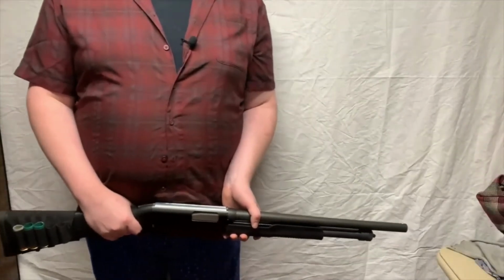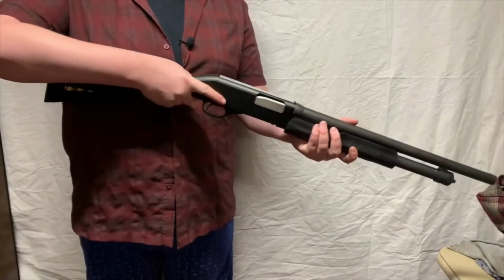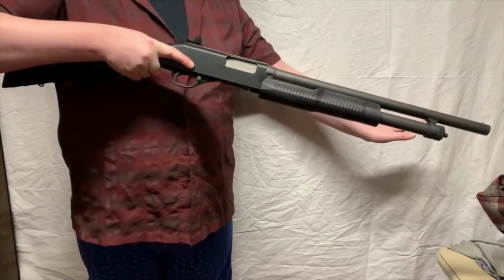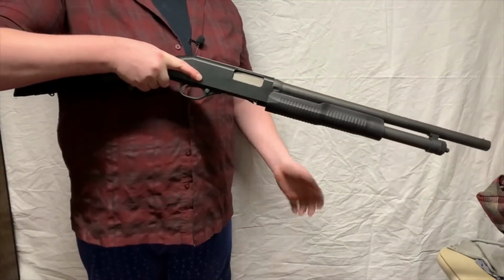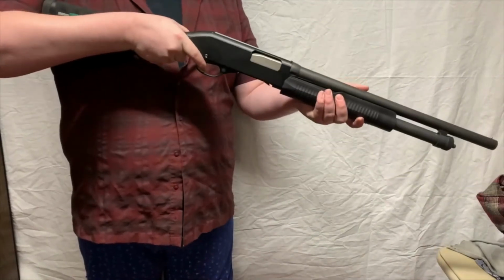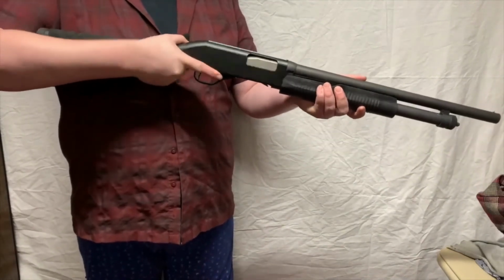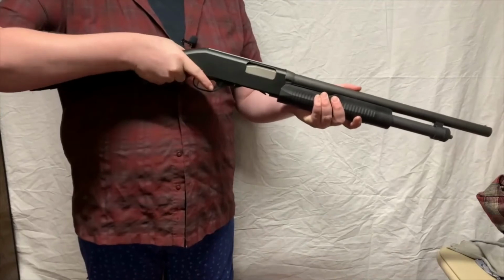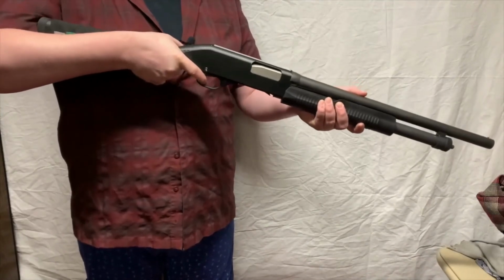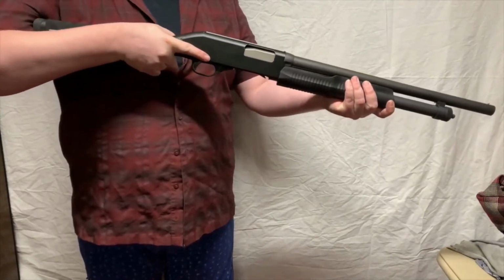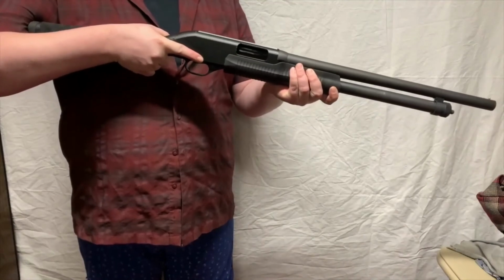Then, once you're ready, you have your target in focus, you're sure of what's beyond it, the muzzle's in a safe direction, all that stuff. Take your shot. Well, first you have to disengage the safety. Disengage the safety, take your shot, then pull the slide all the way back and push it all the way forward.